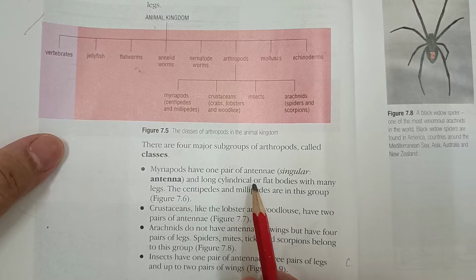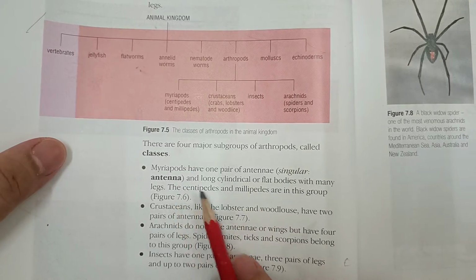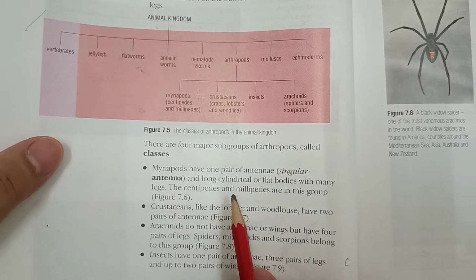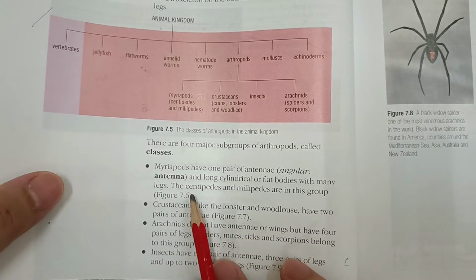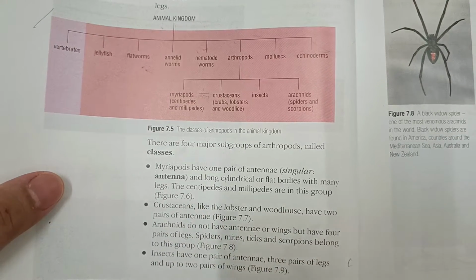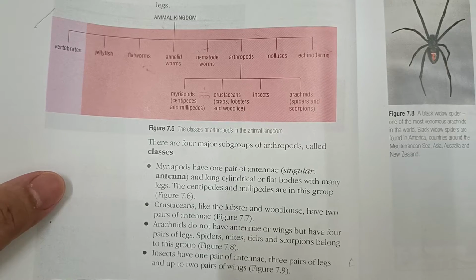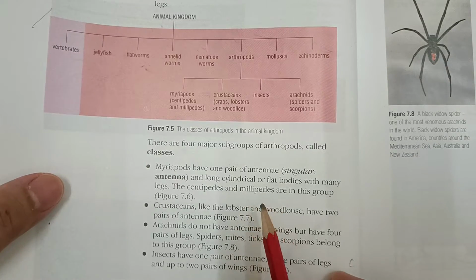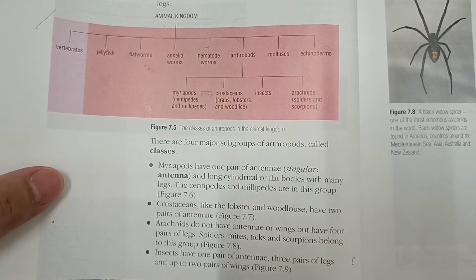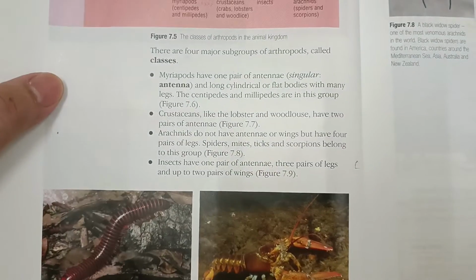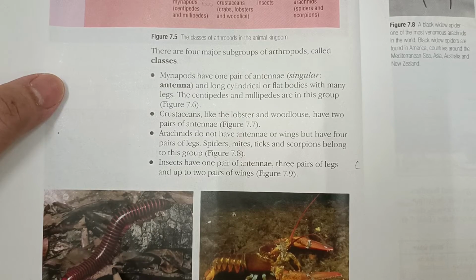The myriapods have one pair of antennae, and a long, cylindrical, and flat body with many legs. Centipede means 100, so it means many legs. Milli means 1,000, so even more legs in the group. So this is a giant millipede. Can you see the legs? So many.